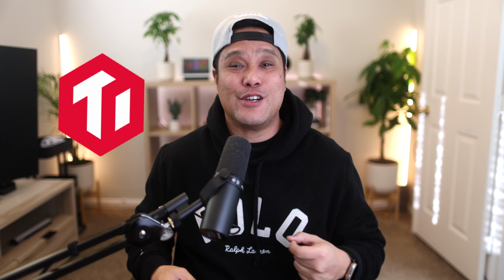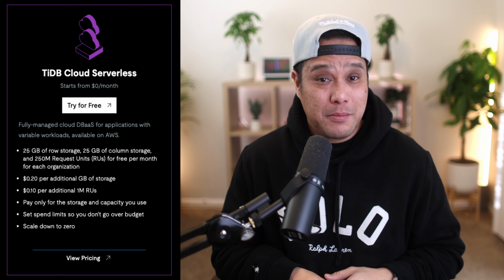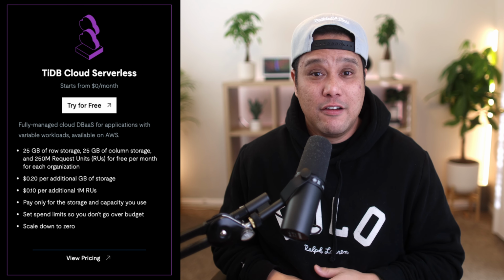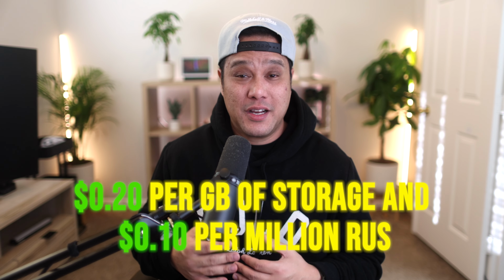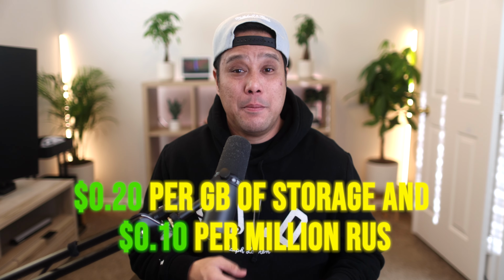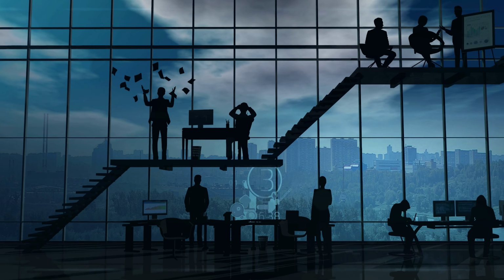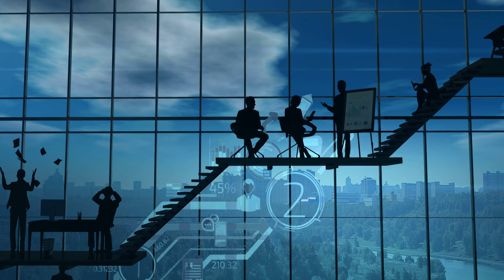Now, in contrast, TiDB Serverless starts at $0 per month and no credit card required, offering 25 gigabytes of row storage, 25 gigabytes of column storage, and 250 million request units free per month for each organization. Beyond that, it's 20 cents per gigabyte of storage and 10 cents per million RUs. And this pay-as-you-go model allows you to scale costs directly with your usage, often resulting in significant savings.